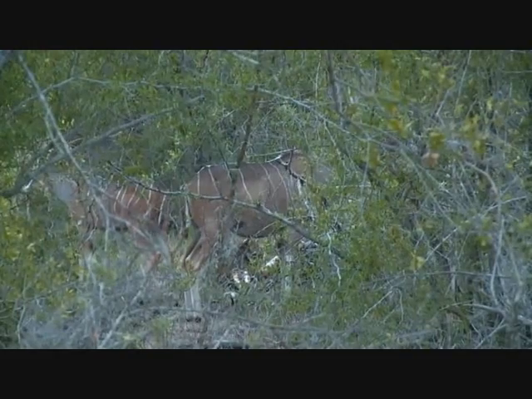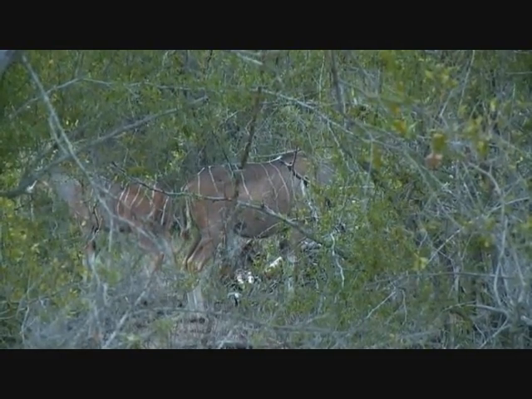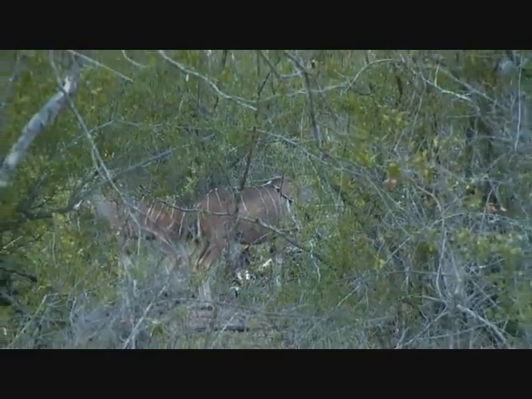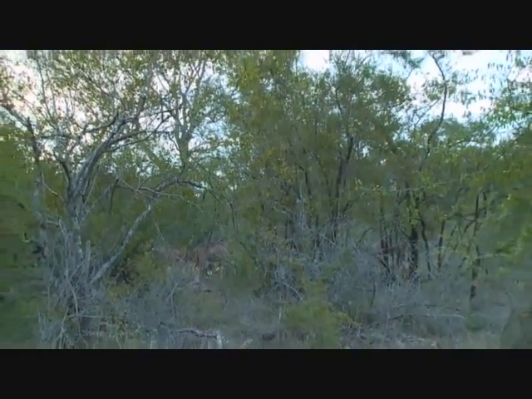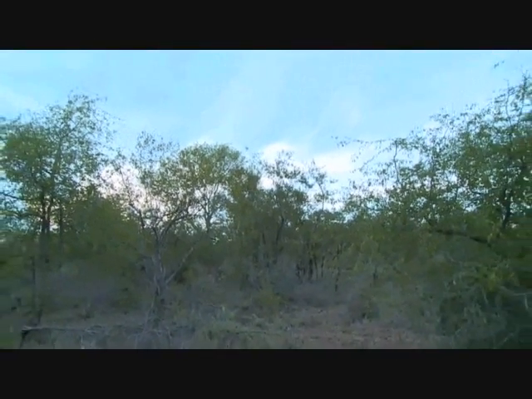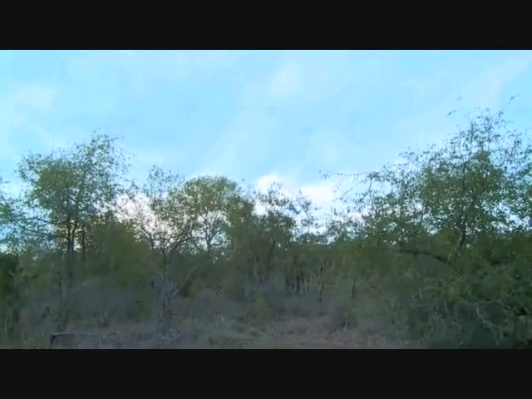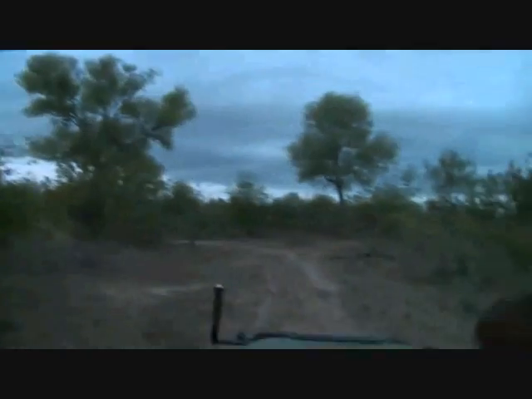Well, lovely kudu, thank you for gracing us with your presence this evening. At least we know that they're still moving about in very similar areas. So we'll have a good place to start. If nothing else changes between now and tomorrow morning, we'll have a good place to start our sunrise safari. Okay, I'm going to continue looking for wondrous things, and I'm going to send you back across to Steph while I do.